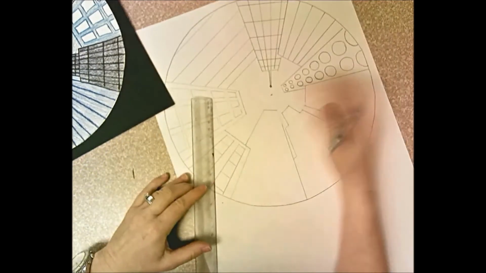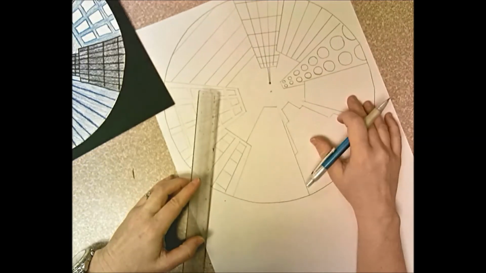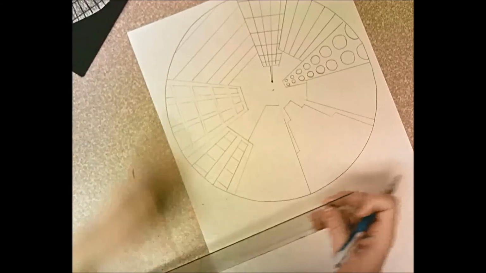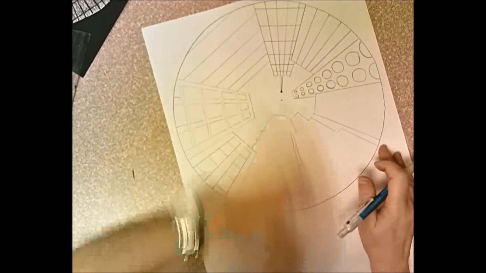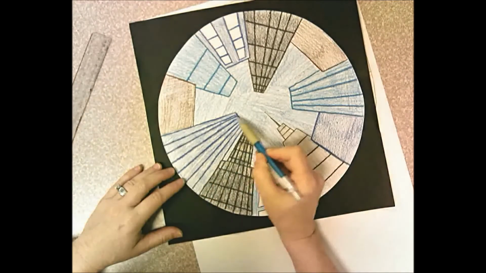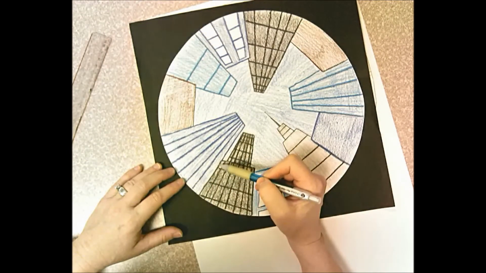Alright, and so I'm not going to go ahead and do windows in here. I'm just going to skip to the coloring so I can show you what I want to see from you when you're coloring. So on my finished example, you'll see that I pressed hard on my pencil lines, and then I lightly colored in with the same color.